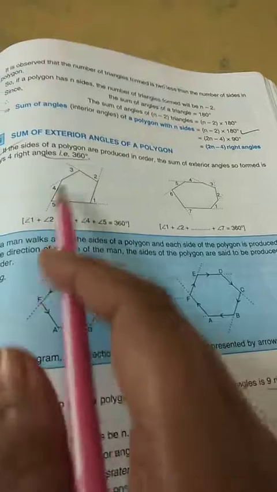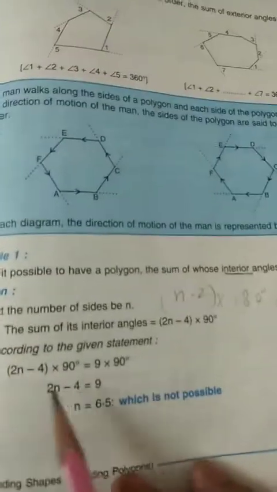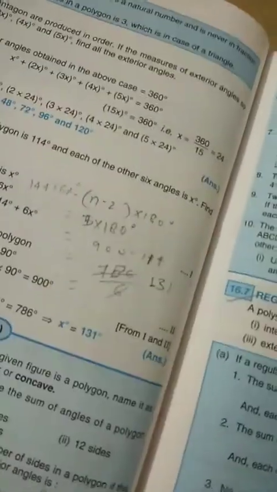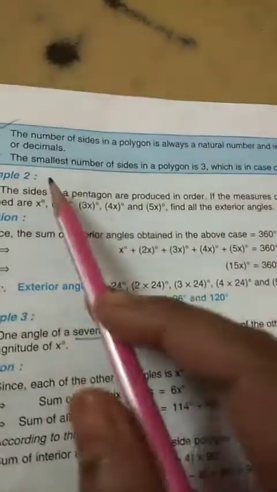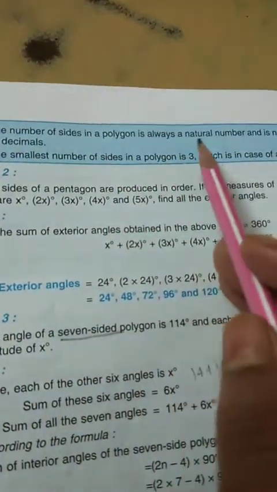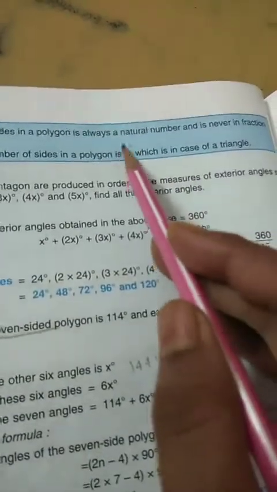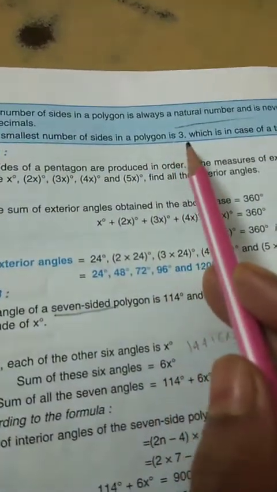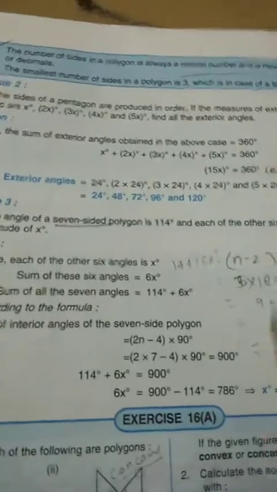So this is about the interior angle, and the sum of the exterior angles is 360, but we are talking about interior angles, so we will write 180 degrees. We will just solve this. So we will get n as 6.5, which is not possible, because we have to get the answer as a whole natural number. So this is not possible. That is why it is said the number of sides of a polygon is always a natural number. You have to note this. It is a natural number and never a fraction, and the smallest number of sides in a polygon is 3, which is the case of a triangle.